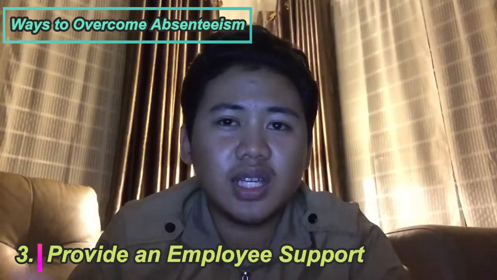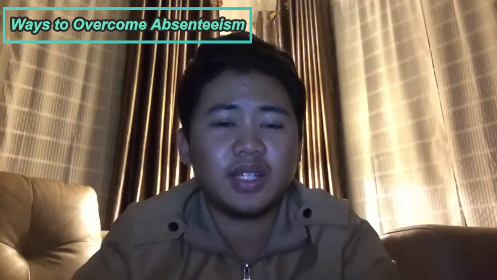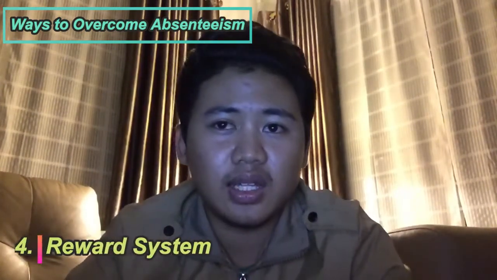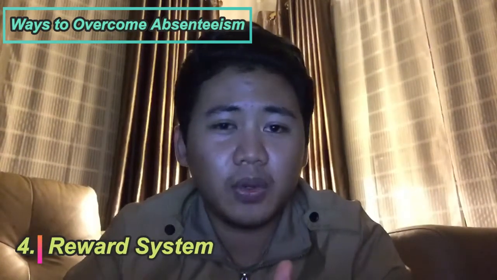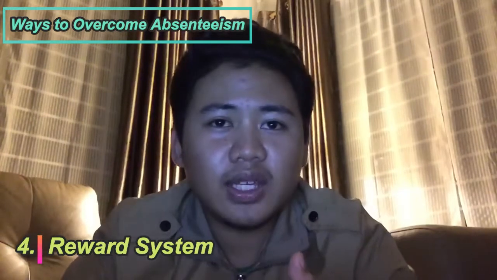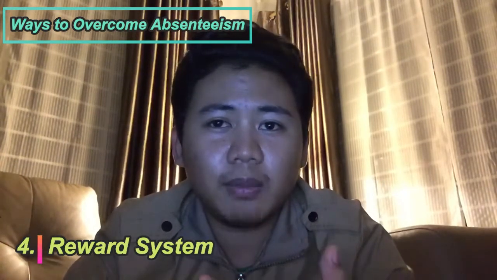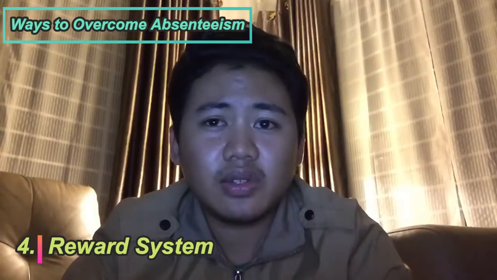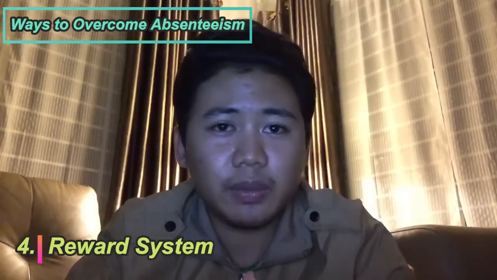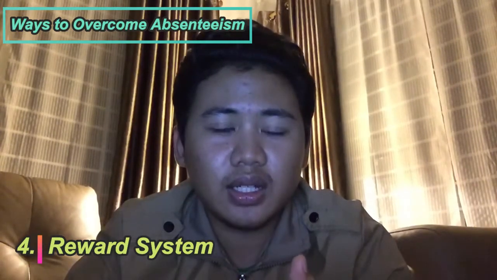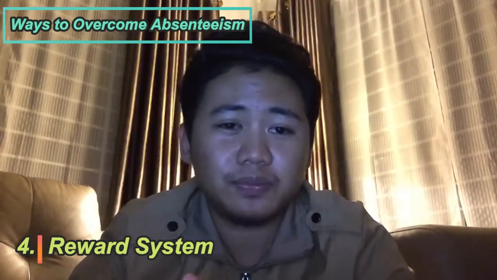Fourth, the organization can implement a reward system. Rewarding employees is an ideal way to show them that the employer cares about the effort they show. The employer can set that when an employee has good attendance for a year, they are rewarded with a bonus. This can also be one of the criteria in a job appraisal to make sure that employee performance will improve.